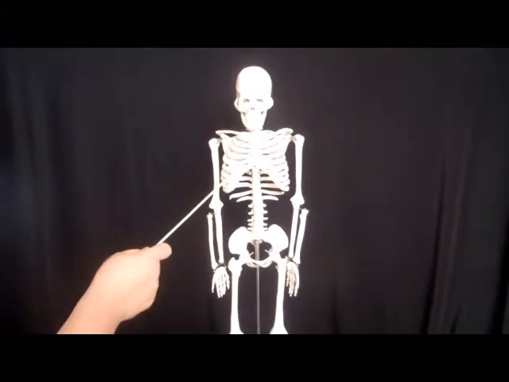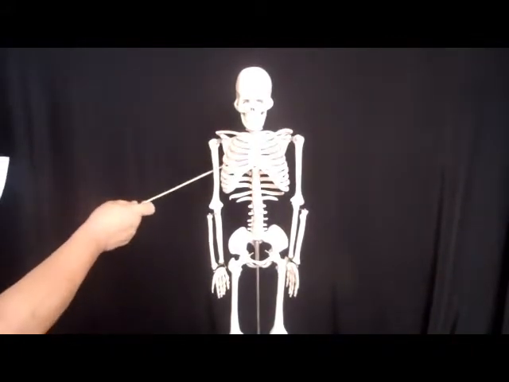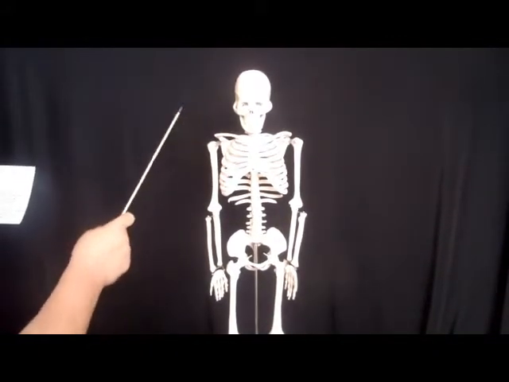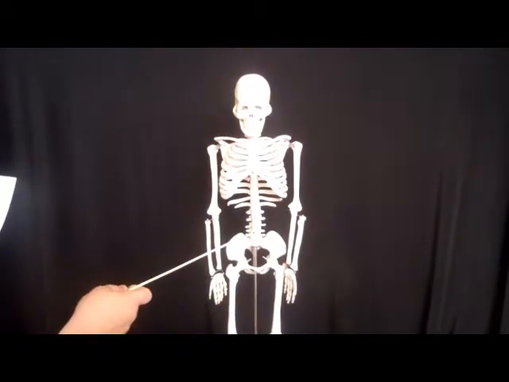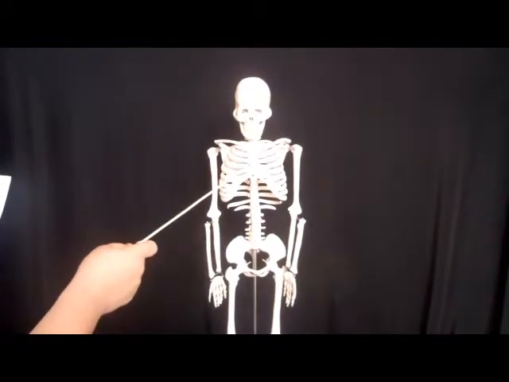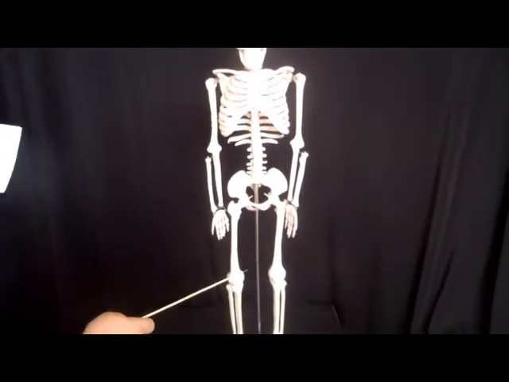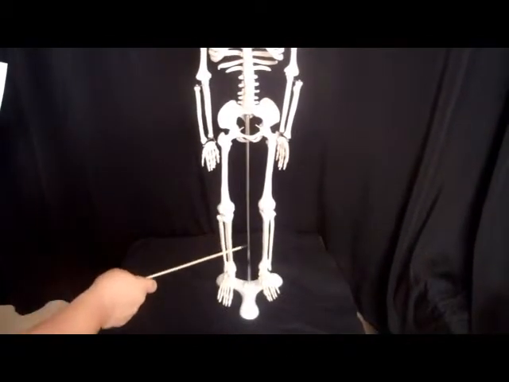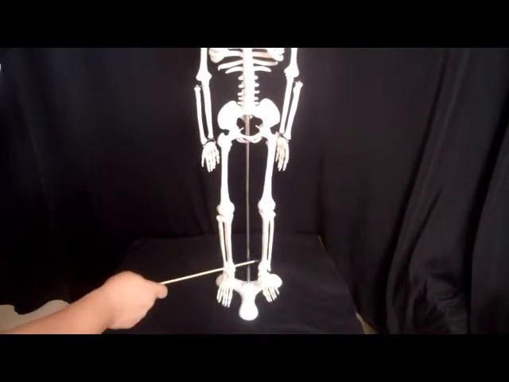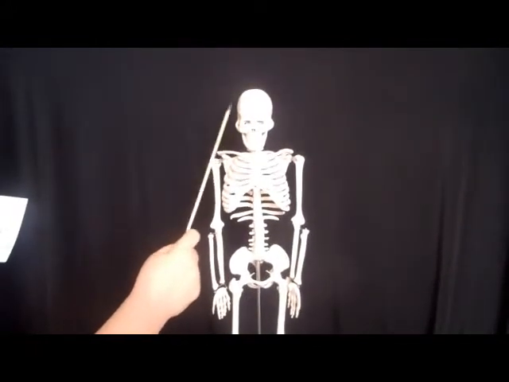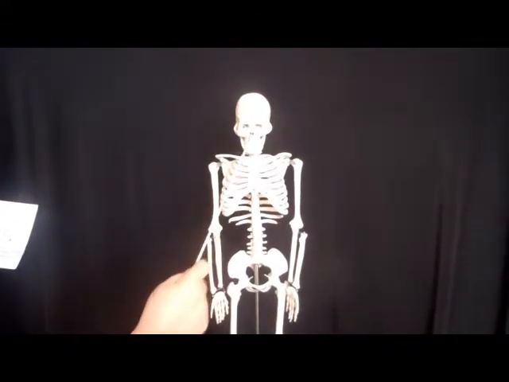The sternum is anterior to the vertebral column. The umbilicus is inferior to the sternum. The patella is proximal to the tarsus. And the ears are lateral to the nose.